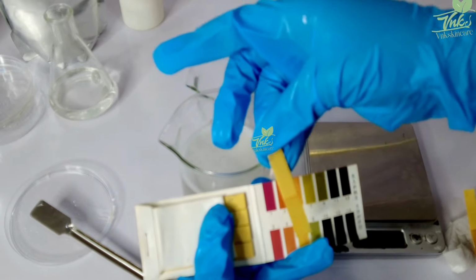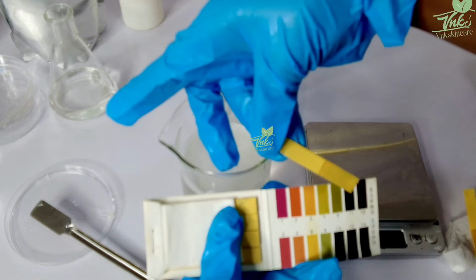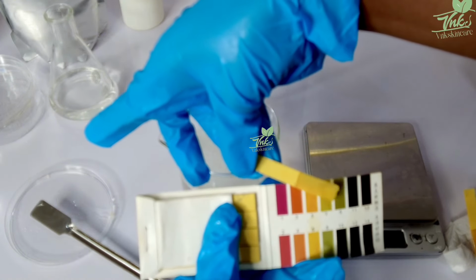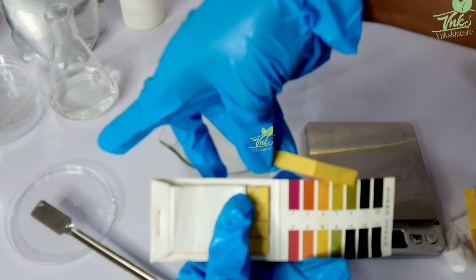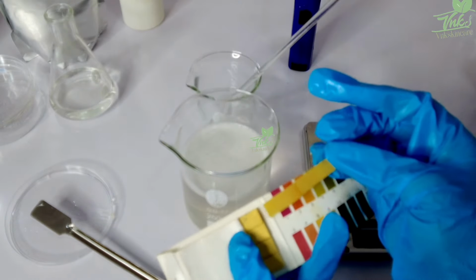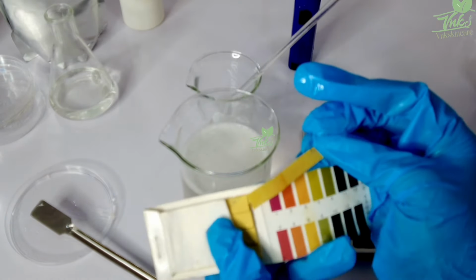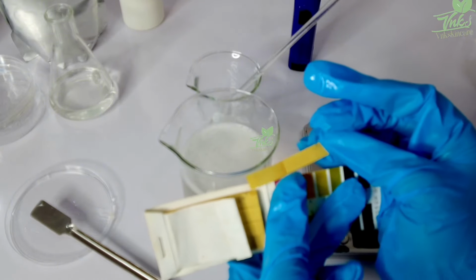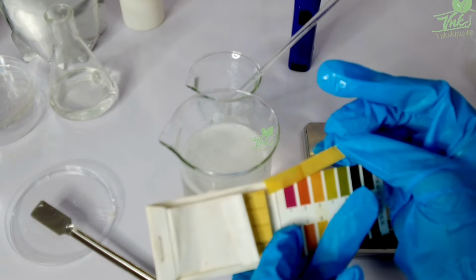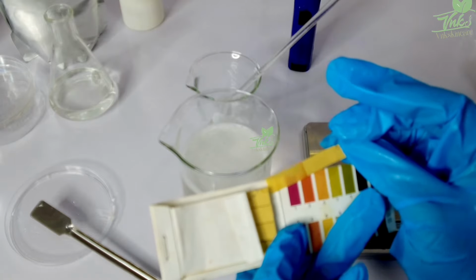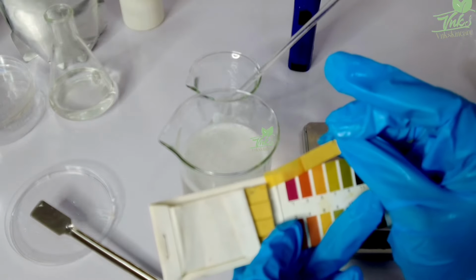So this is, it's very light, but you can see the color right here at this edge. This is about 3, yellow tone.